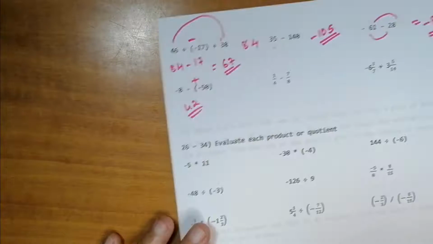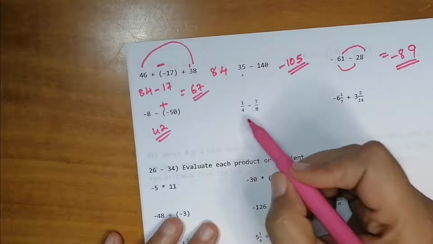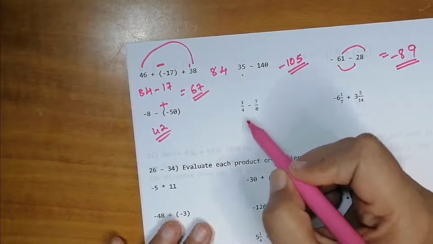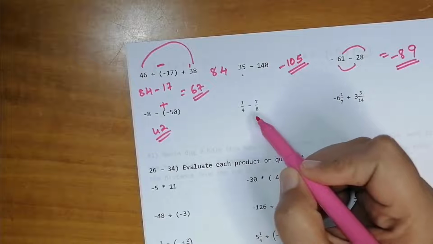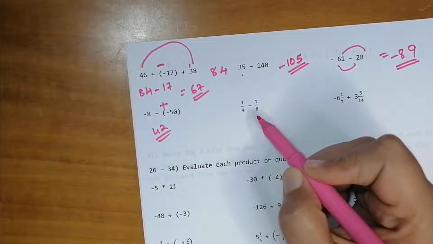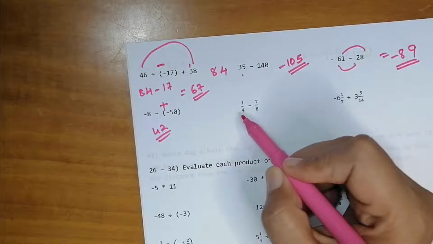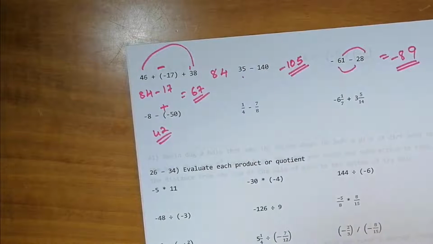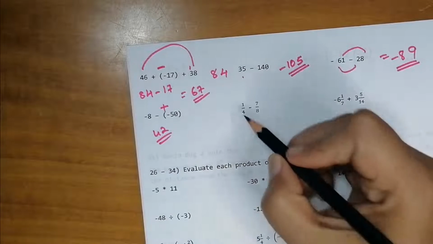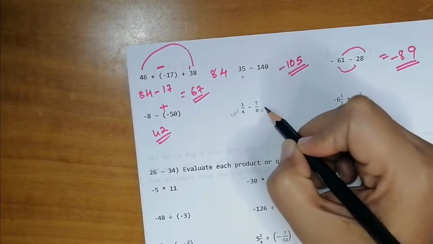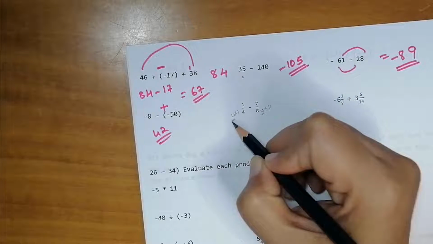It's plus 50. Okay, now here 4 and 8 are the denominators. So when you have fractions, you know the denominators have to be the same for us to add or subtract them, right? 4 and 8, we know 4 times 1 is 4, and 2 times 4 is 8, right? This is 4 times 1, this is 4 times 2. So this is a common number, right?